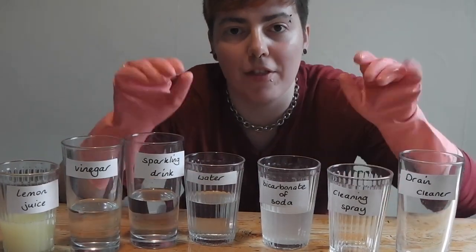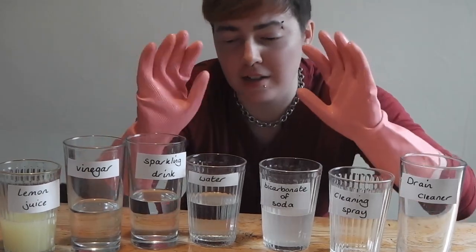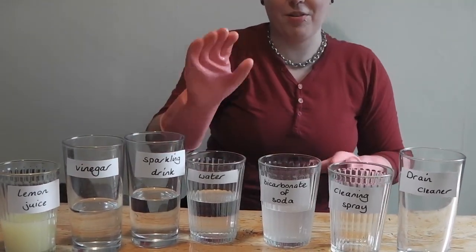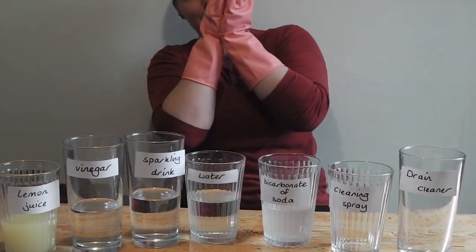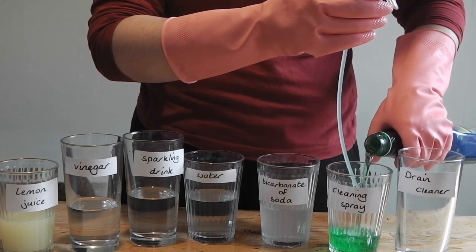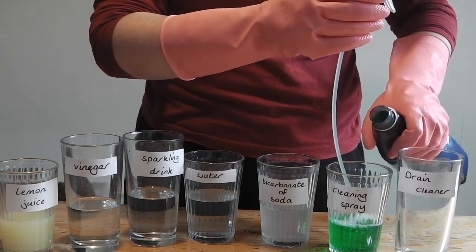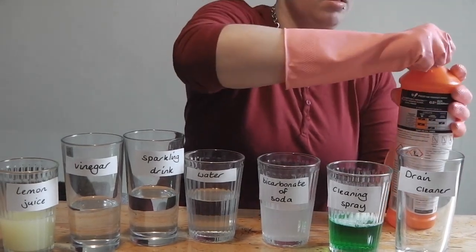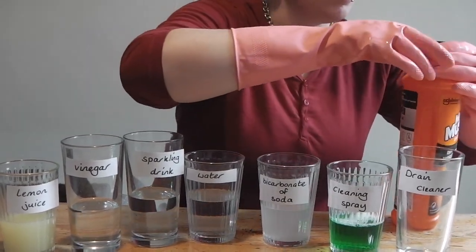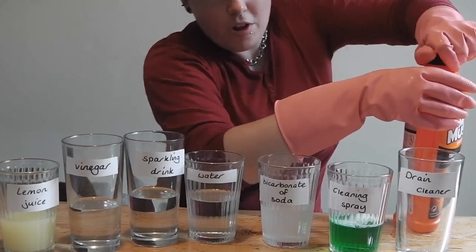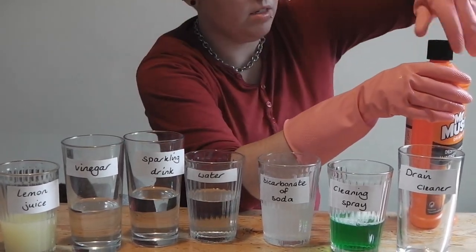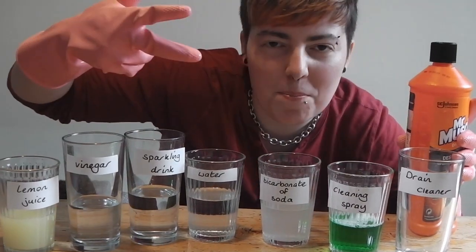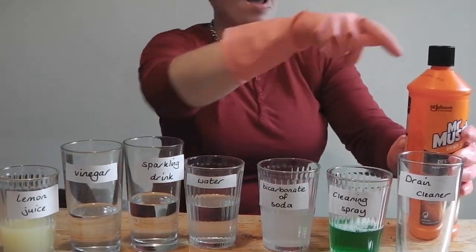Now we're getting to the bit that you might want gloves for. I can't be putting my face this close to the vinegar. Oh, it's interesting, why is it that colour? Oh wow, I thought it was going to be clear. Oh god, it's childproof. But I'm not a child, so I opened it.